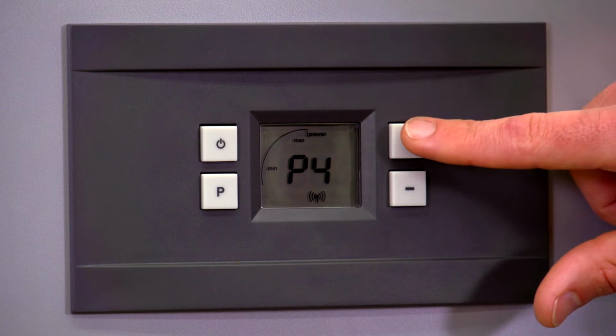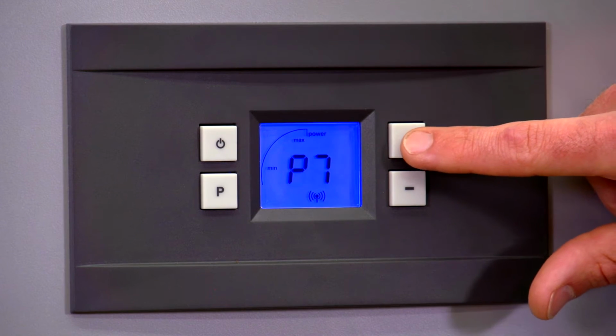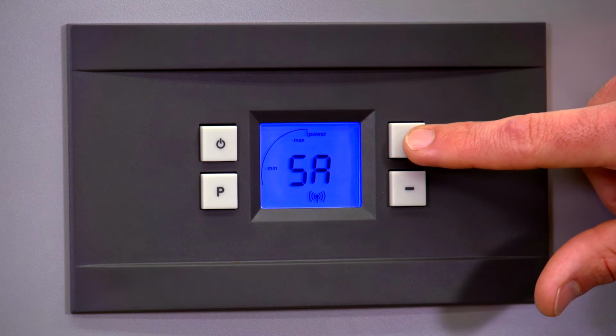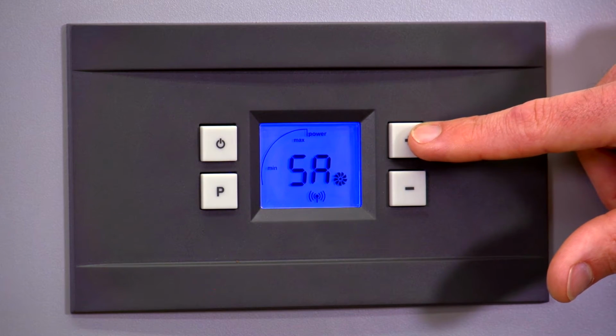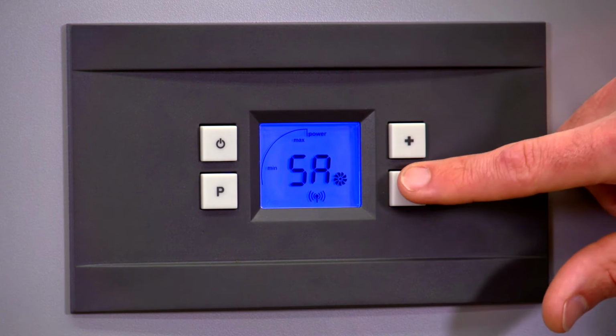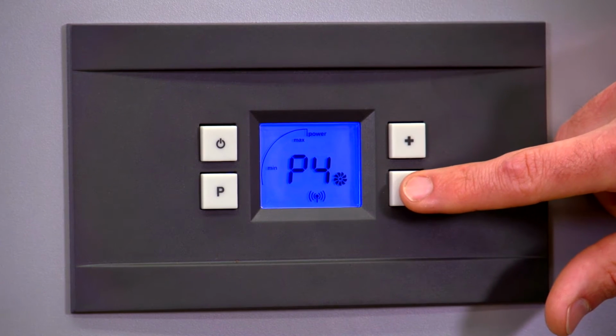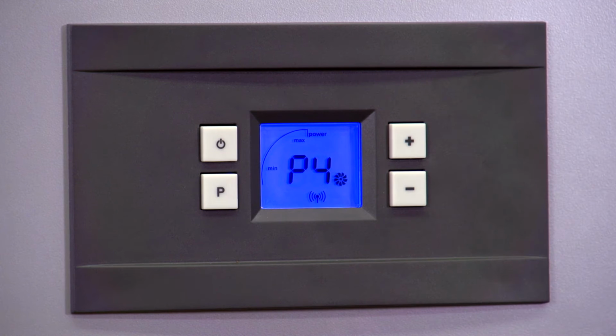We'll come back to that. But if I scroll around, you're going to see that there's a number of other values that can be selected. You can see what each of these values mean by looking in the installation manual. Now let's go back to P4. P4 is the diagnostics menu.